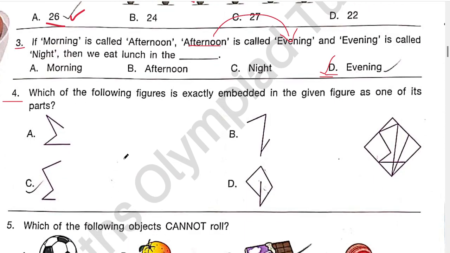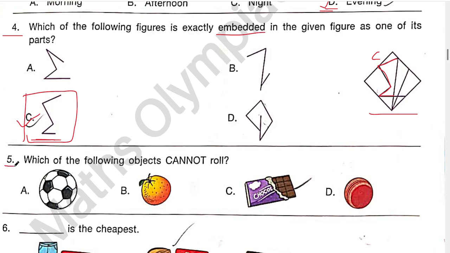Question 4 is which of the following figures is exactly embedded? We have to find this in the given figure as one of its parts. So this is the given figure. We have to check which of these 4 options is exactly embedded. So this needs to be carefully observed only. If we carefully check here, this particular figure is here, which is option C here. So we have to select this. So this particular given option is exactly embedded in the given figure. So we will select C.